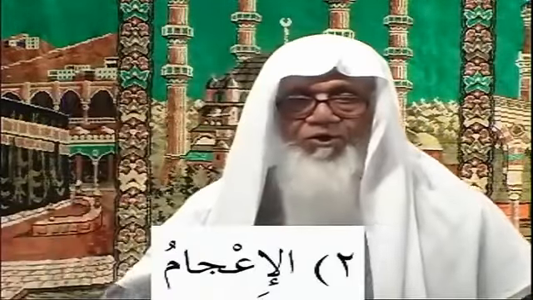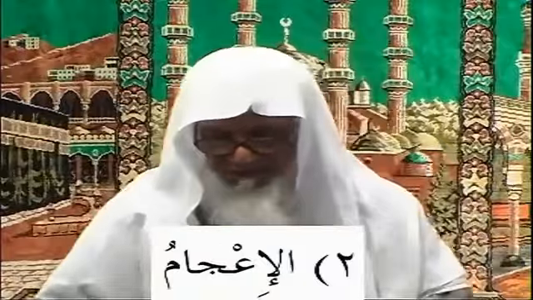Dal is غير معجم, ذال is معجم. Ra is غير معجم, زاي is معجم. Sin غير معجم, Shin معجم. So al-i'jam is the process of adding the dots to the letters.